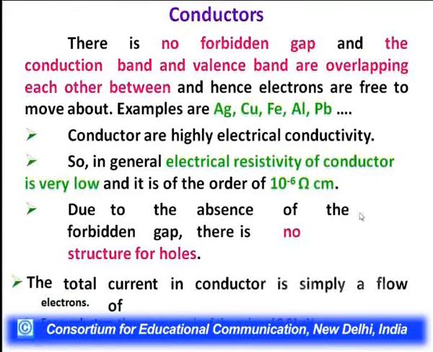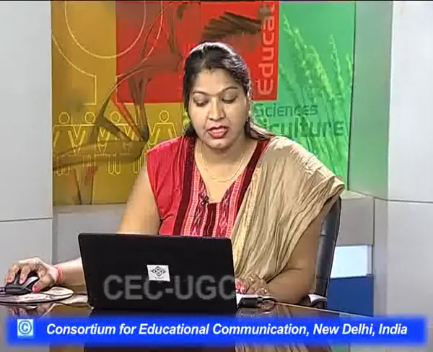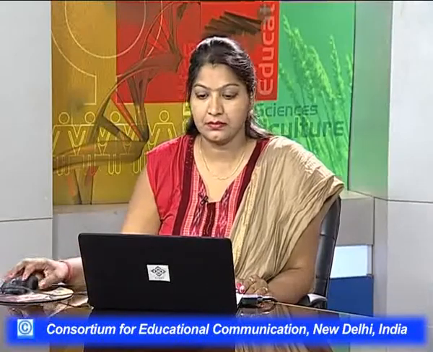Due to the absence of the forbidden gap, there is no structure for holes. It means all the electrons are present. The total current in a conductor is simply a flow of electrons only. For conductors, the energy gap is of the order of 0.01 electron volt.